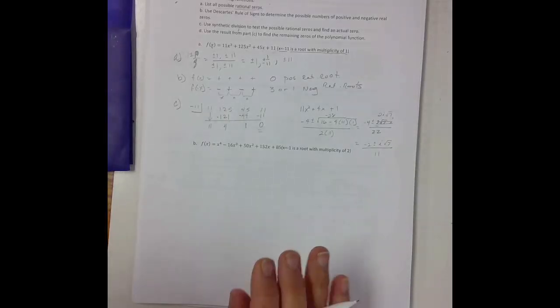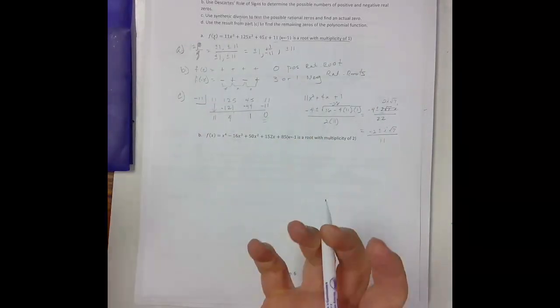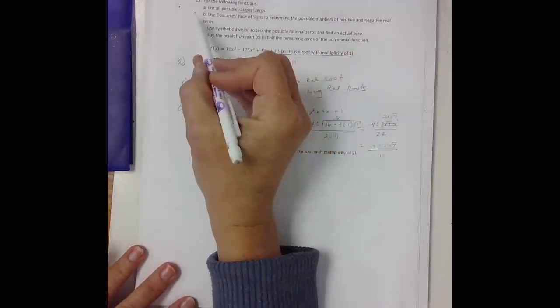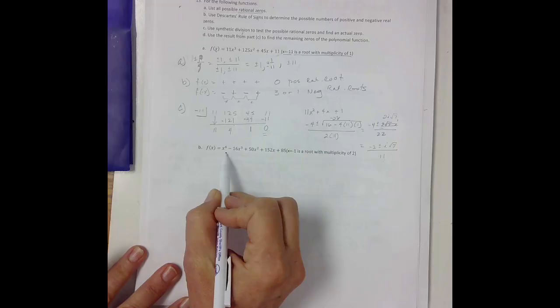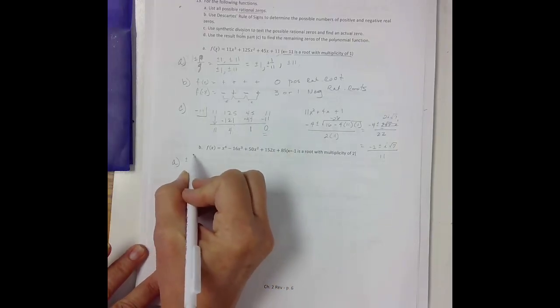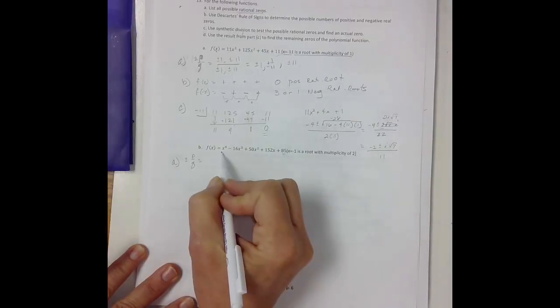Our bell ran out, and I thought I'd go ahead and just do a video on 13b because it's very similar to 13a. In this case, we're going to start off with the possible rational roots. So part a is to list all the possible rational roots. So we're going to go plus or minus p over q again. And this time I have 85, and then I also have 1.